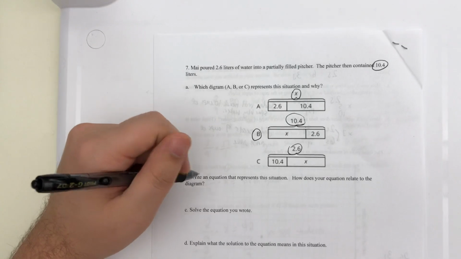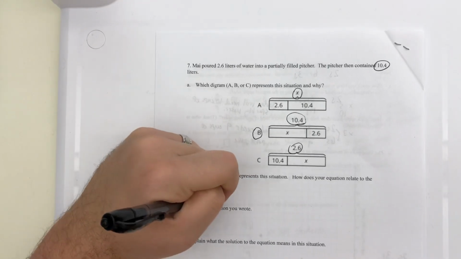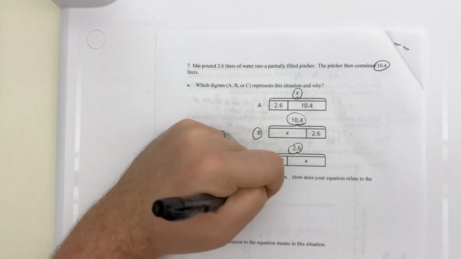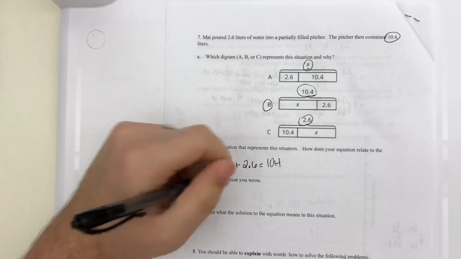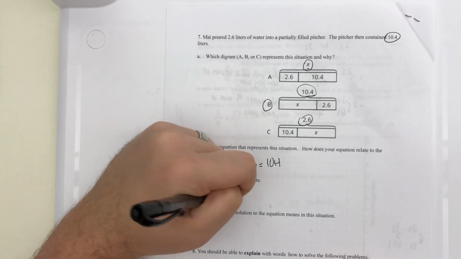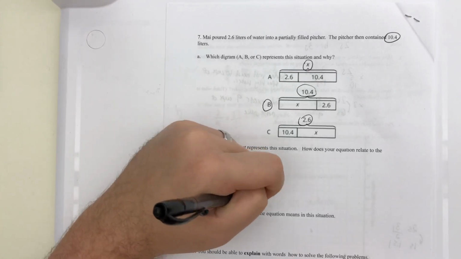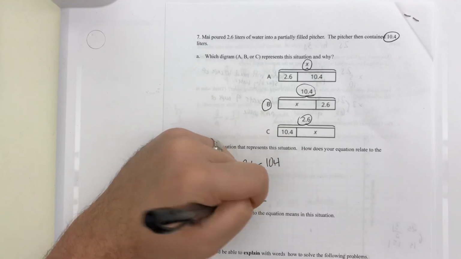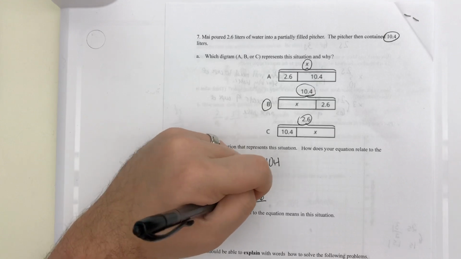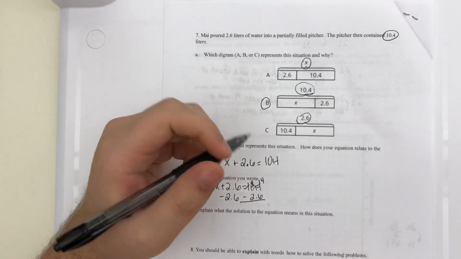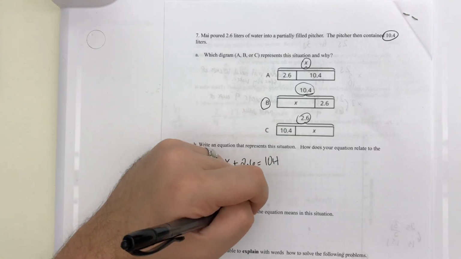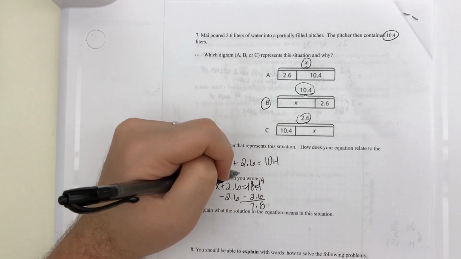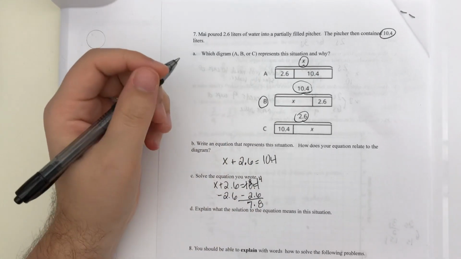Write an equation that represents the situation. So I could say X plus 2 6/10 equals 10 4/10. Solve the equation you wrote. So if I write this, I want to actually solve. So I'm going to subtract 2 6/10 from this side and 2 6/10 from that side. 7 8/10.